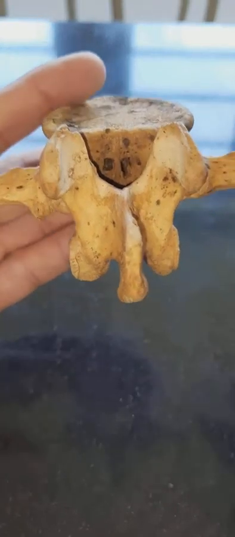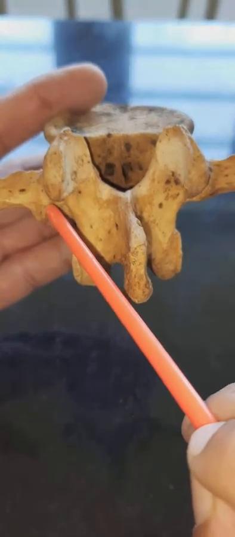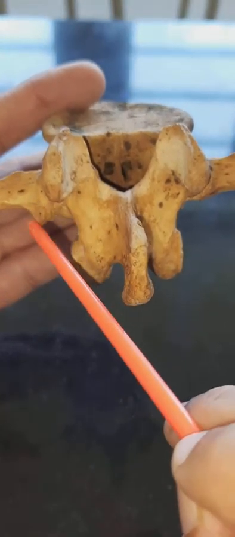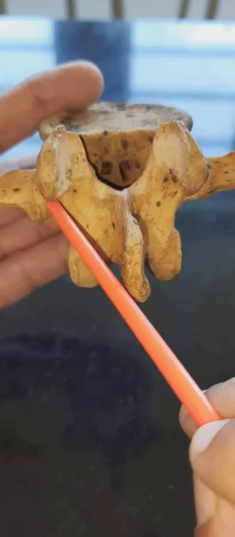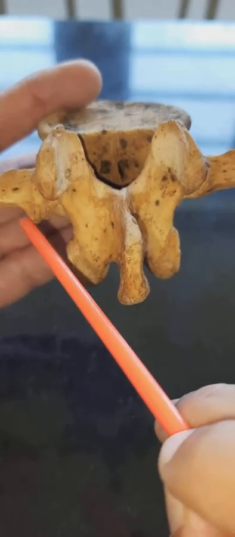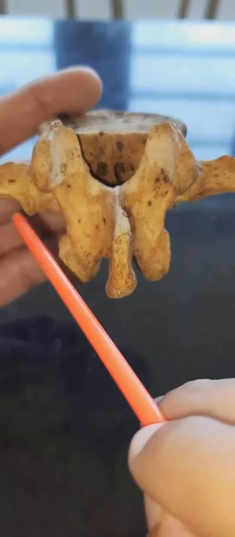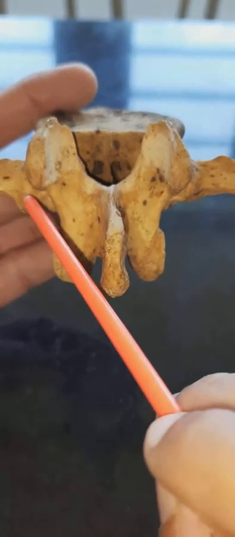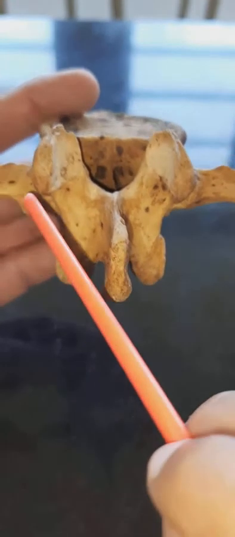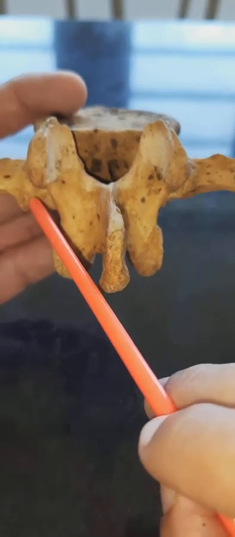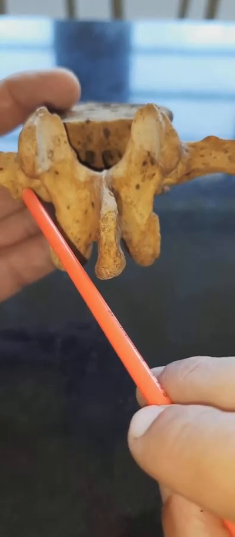Along the posterior inferior aspect of the transverse process, you can appreciate the presence of a rough elevation. These are called the accessory processes. These accessory processes are the true transverse process of the vertebra.